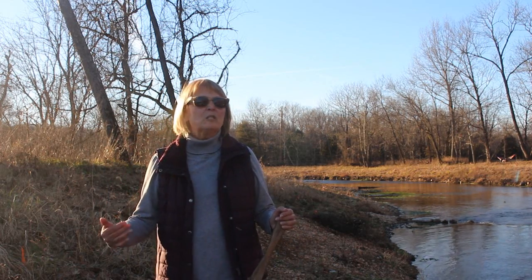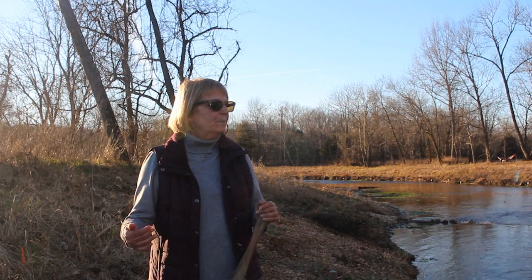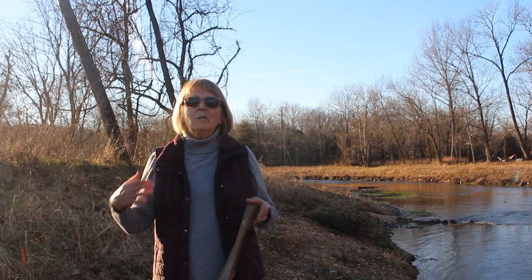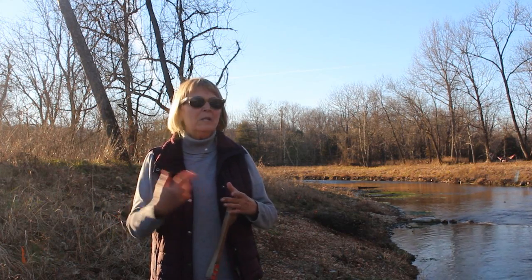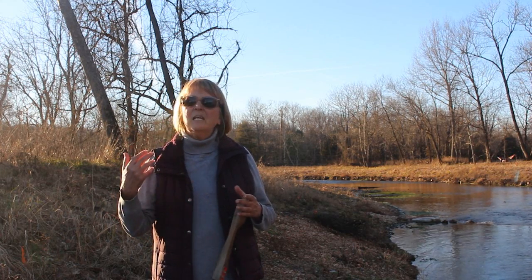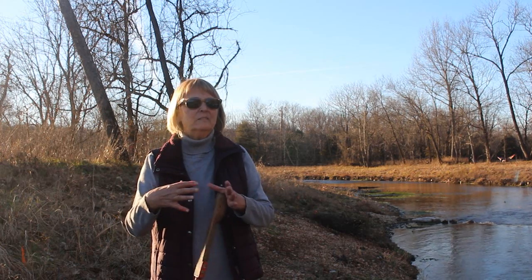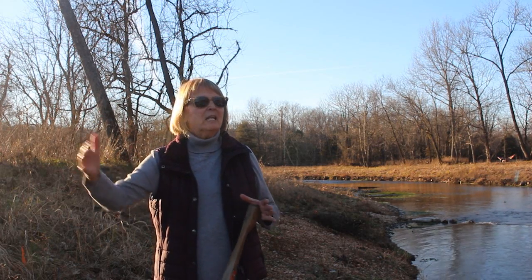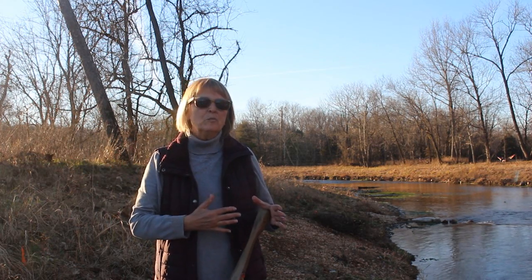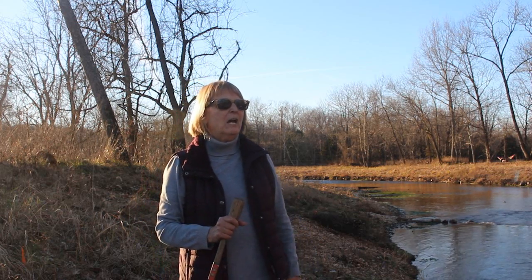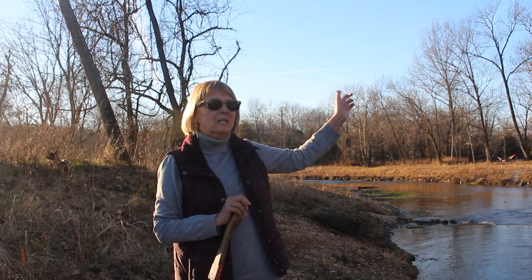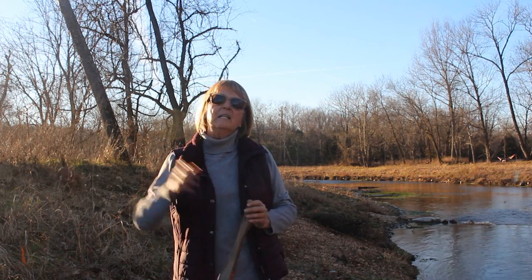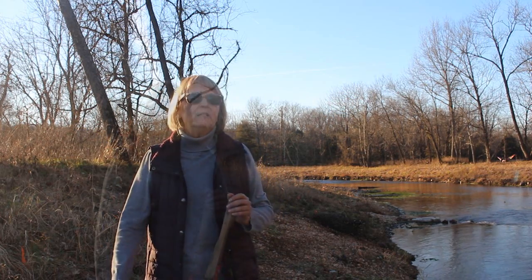This particular site is located at a point where Bentonville, Bella Vista, and Benton County all come together. I think this project runs through all 3 of those, but across over here is the Bella Vista Park, and then on this side is private land.